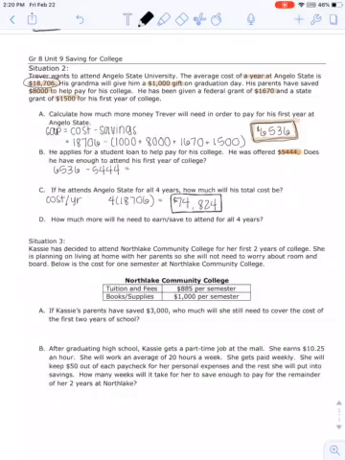Now part D. How much more will he need to earn or save to attend for all 4 years? So once again, very similar to our last part on the Texas Tech problem. We have our gap, and we're going to take the total cost for all 4 years and subtract the savings he currently has.